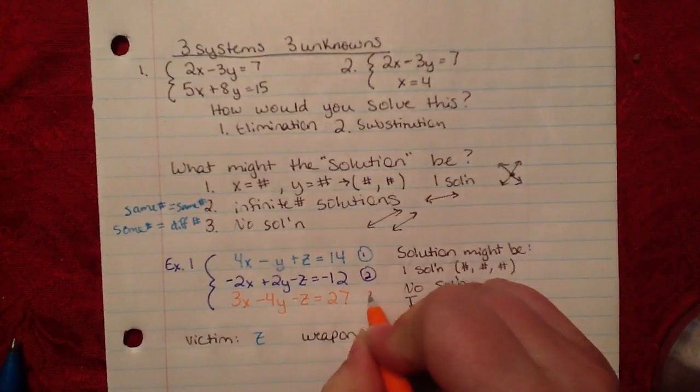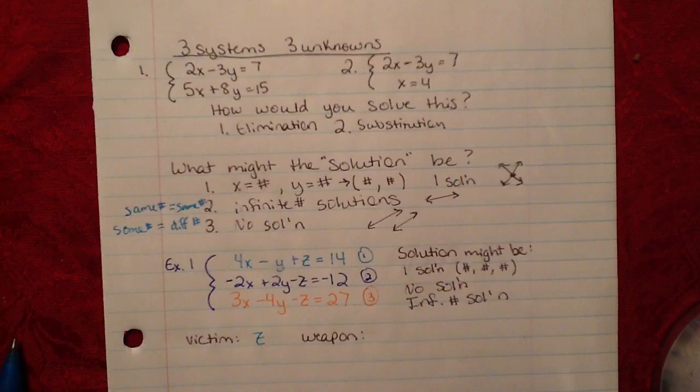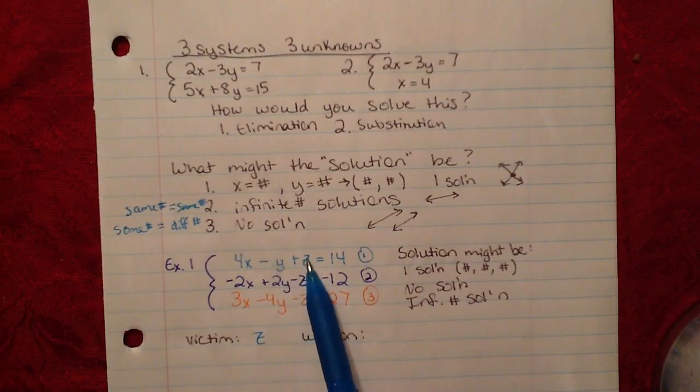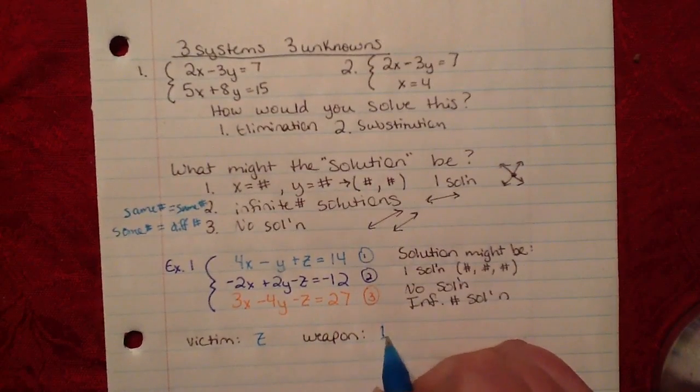Now notice I've done these in colors as well, just to give me another way to differentiate them. But if you are doing this all in pencil, having these numbers is going to make this a lot easier for you. So my weapon is going to be the one that I'm going to use to cancel the other two. Since this one is positive and these two are both negative, I know this one will cancel this one, and this positive z will cancel the other negative z as well. So my weapon is going to be equation 1.